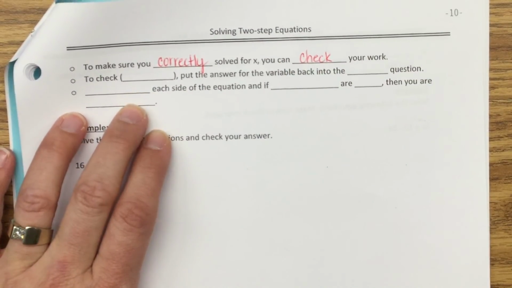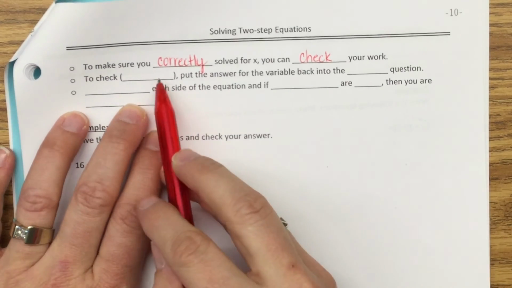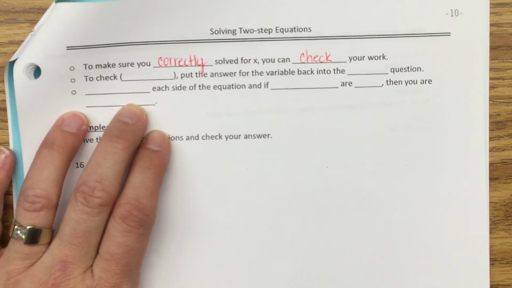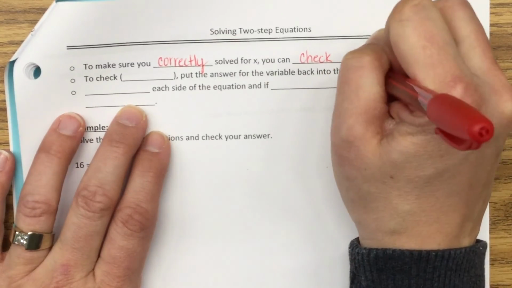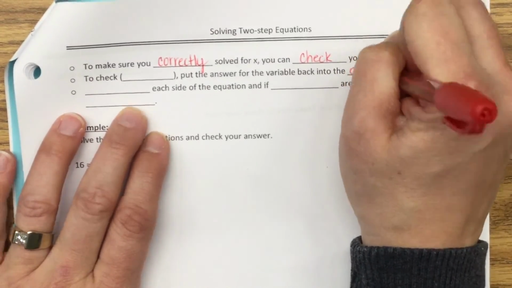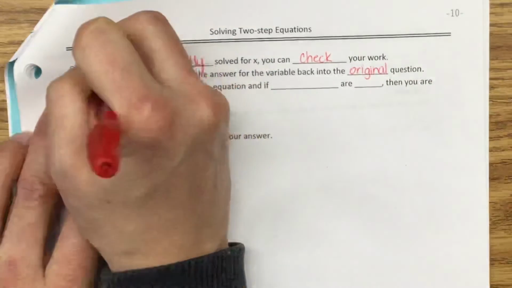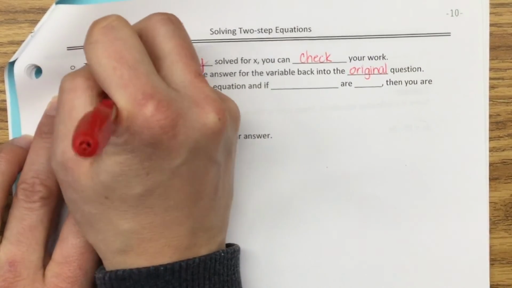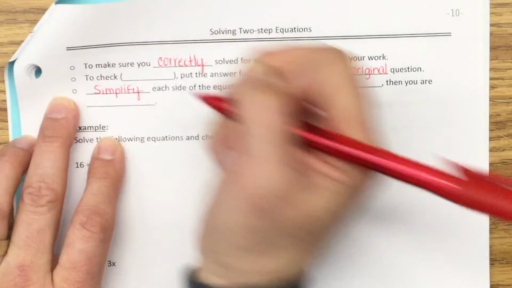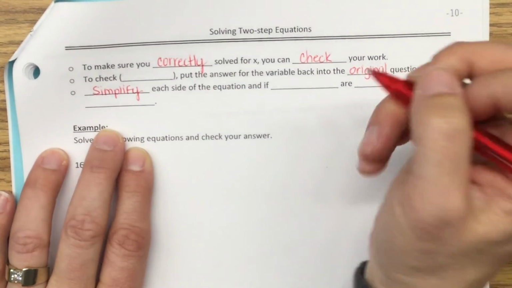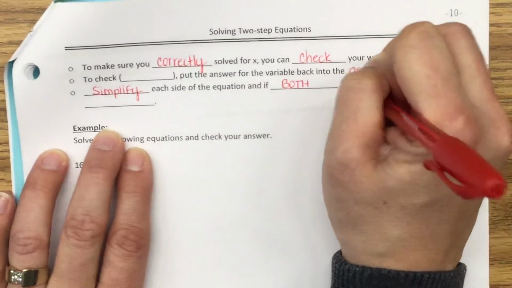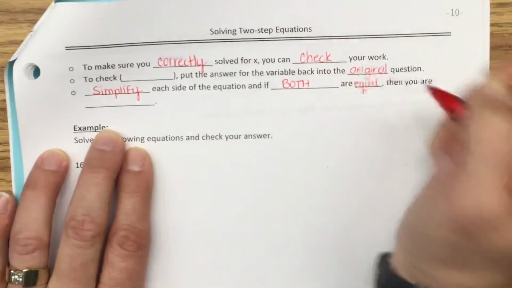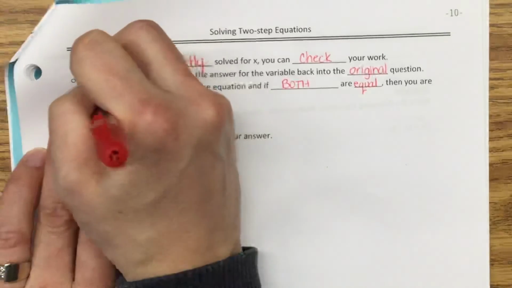To check, put the answer for the variable back into the original equation. Then we're going to simplify each side of the equation, and if both are equal, then you know that you are correct.